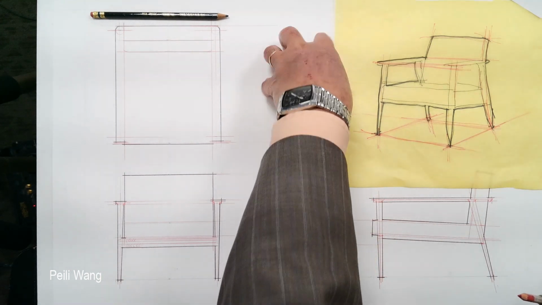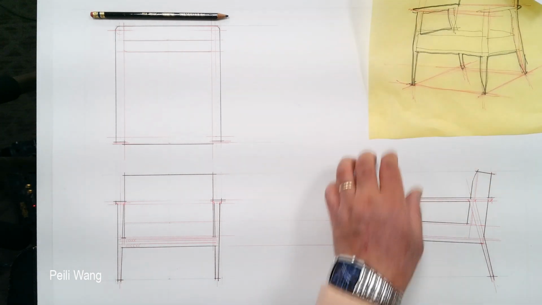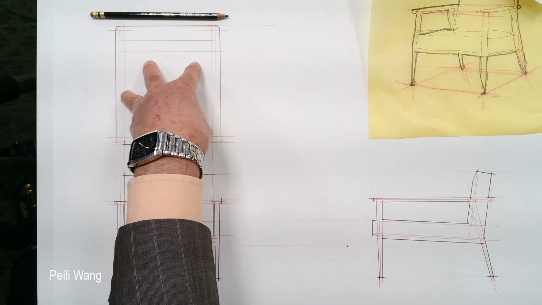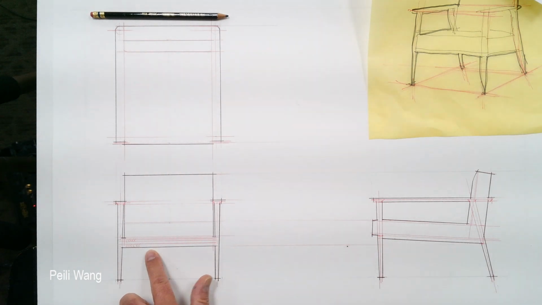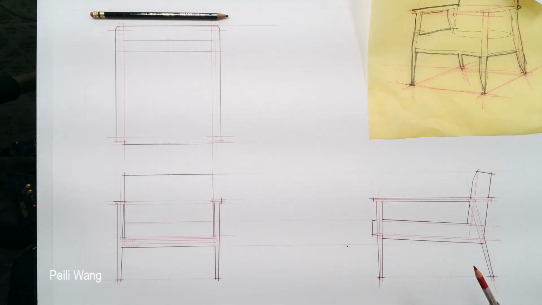Also, here's a diagram. Typical diagram, you decide which view you want to work with. This view, this one, or this one. Which view you prefer? You can use any view just to represent this chair. So what I think, maybe this view, or maybe this view represents this chair. I can use this view. But anyway, right now I can make a guide.